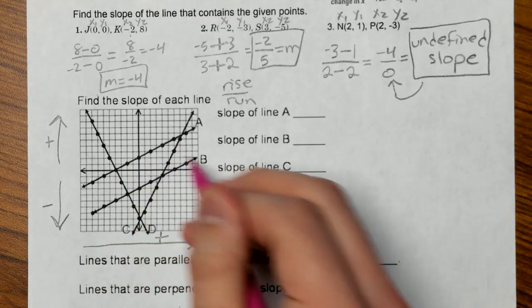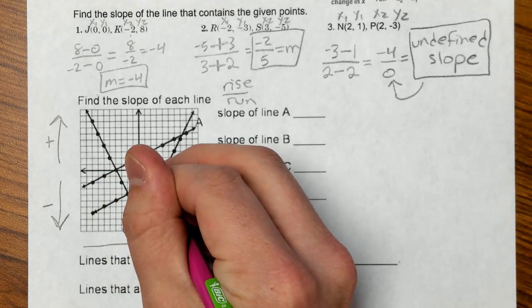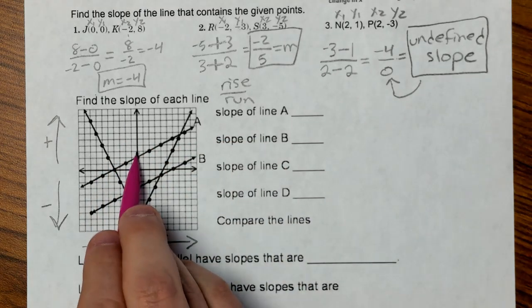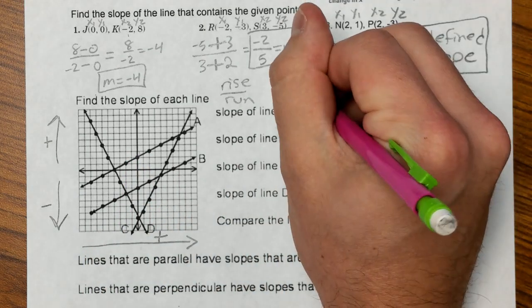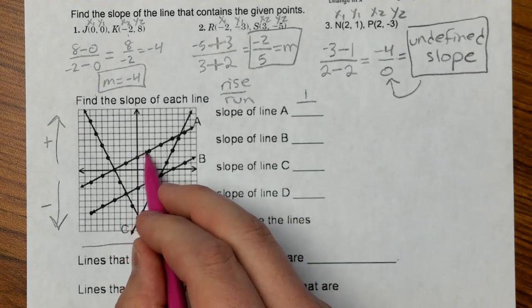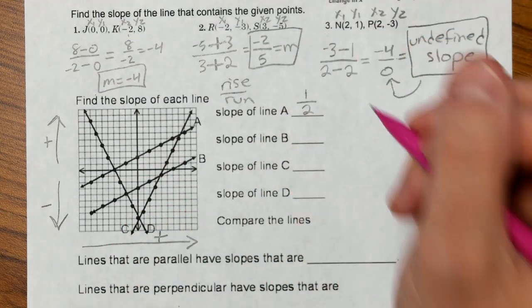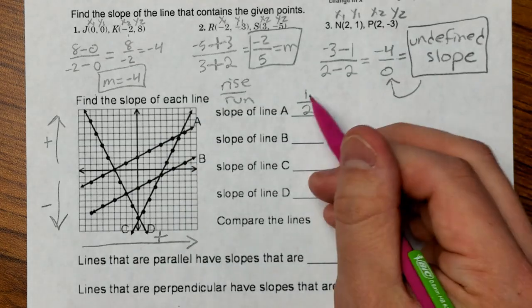So I want to go to the right, right? If I notice, I'm going to rise only one dot. So I'm trying to count from this dot to this dot here. Well, I only have to go one up. So I'm going to have rise over how much I'm running. Well, I move 2 to the right, so my run is 2. So there's my slope: 1 over 2, rise 1, run 2.